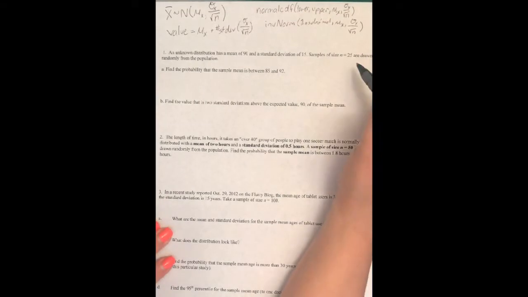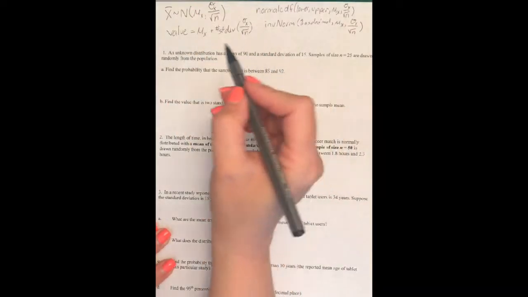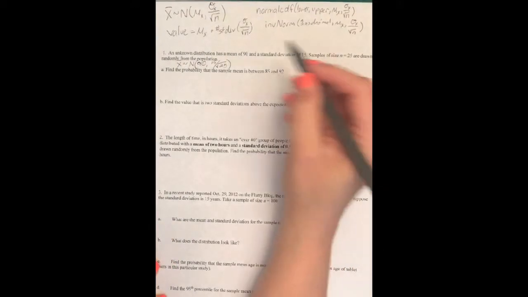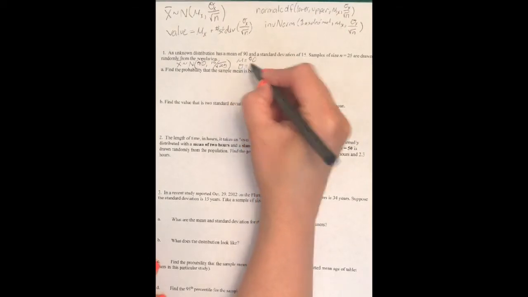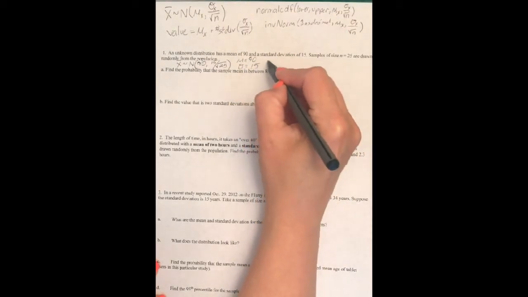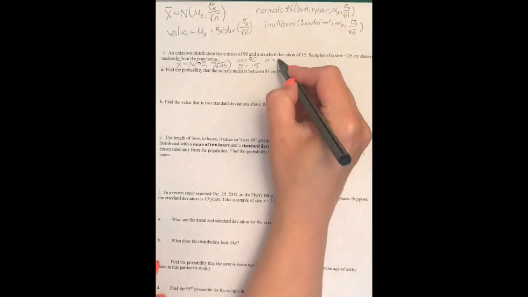Number 1, an unknown distribution has a mean of 90 and a standard deviation of 15. Samples of size n equals 25 are drawn randomly from the population. First, let's write what we know. Okay, so that's all of our information, where mu is 90, standard deviation is 15, and our sample size n is 25.